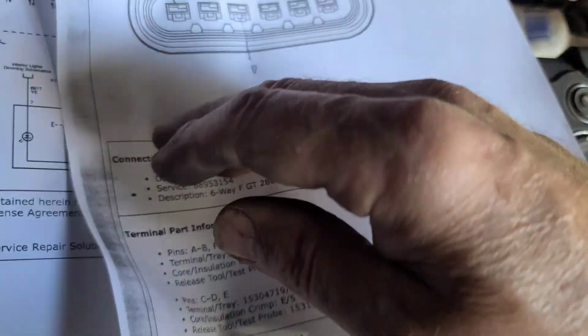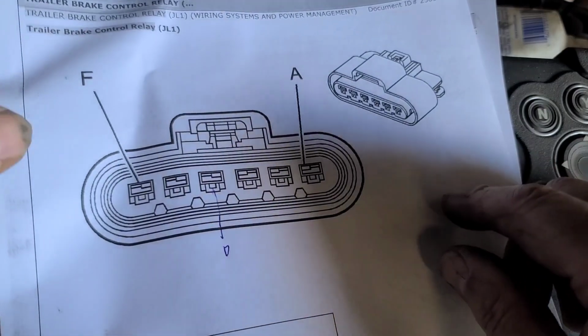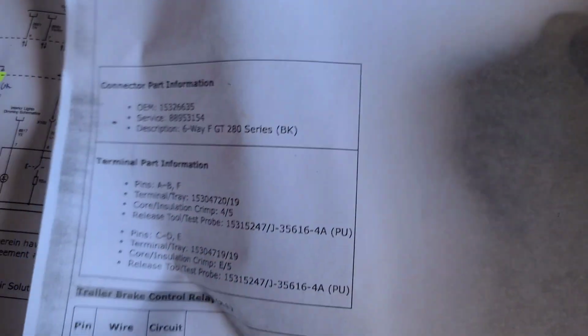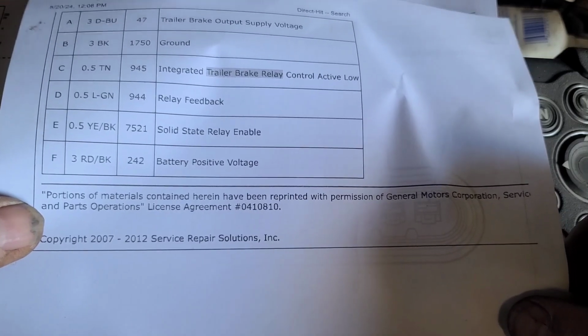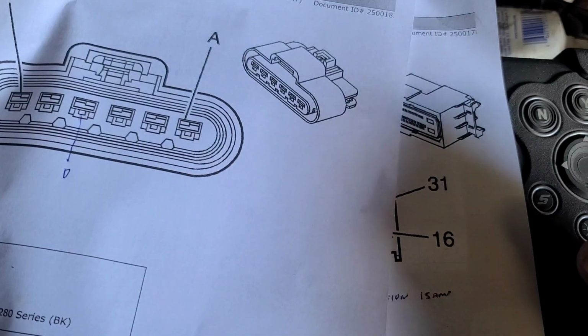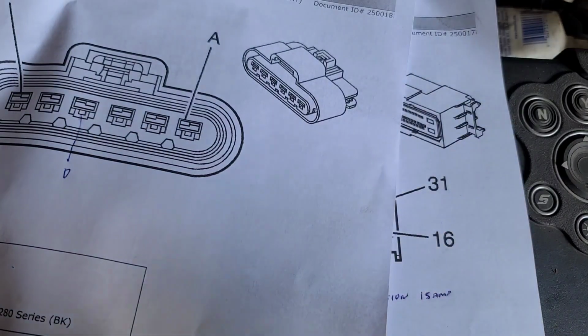How is that possible? A is dark blue and A is this wire here. And in A I've got red. F is battery red, black. Okay, that's right. But A is in the wrong location. I'm going to check some other information sources.